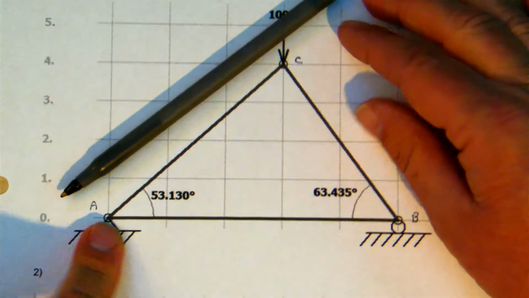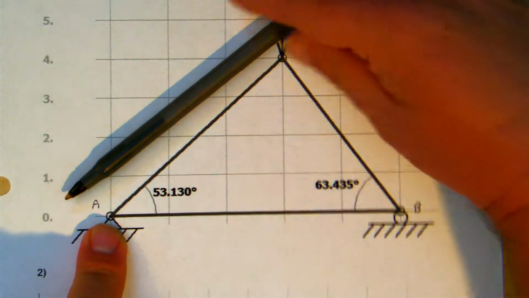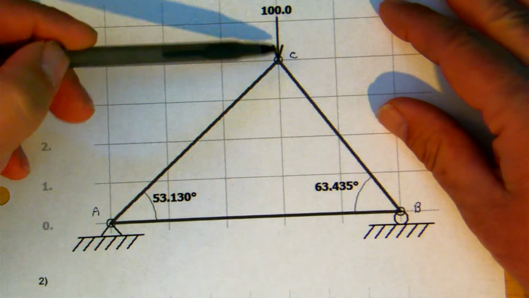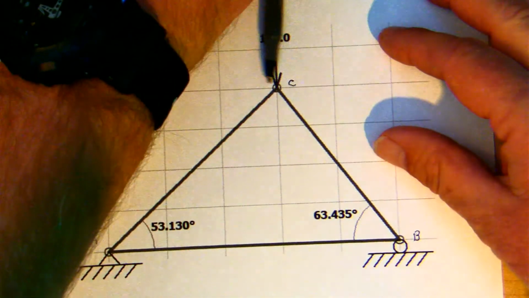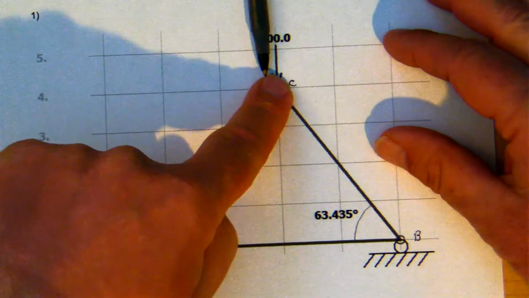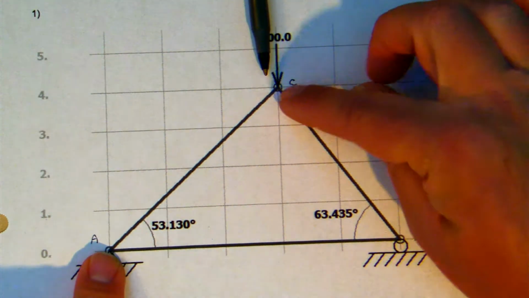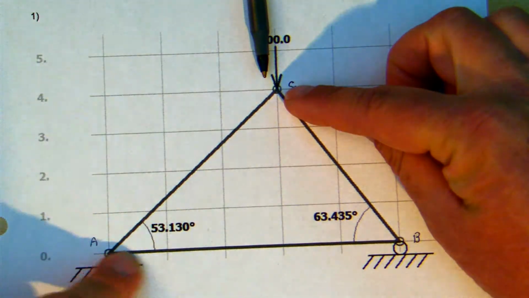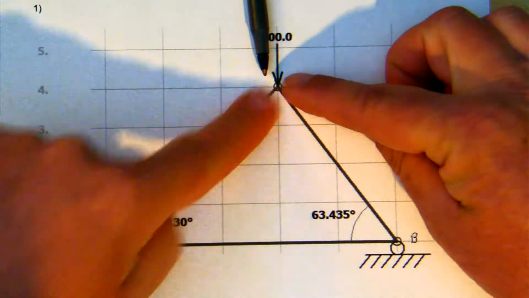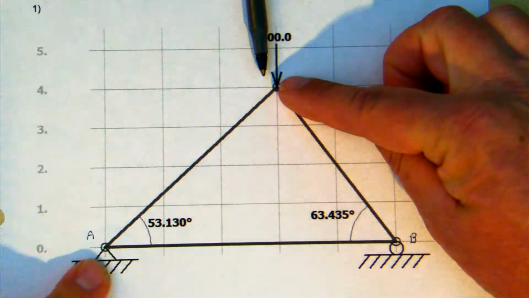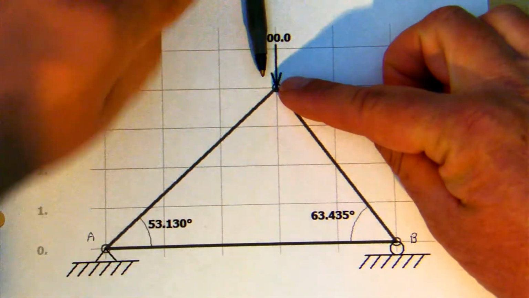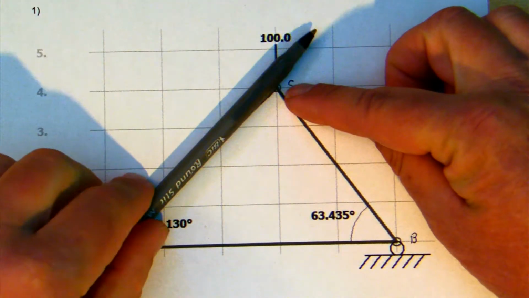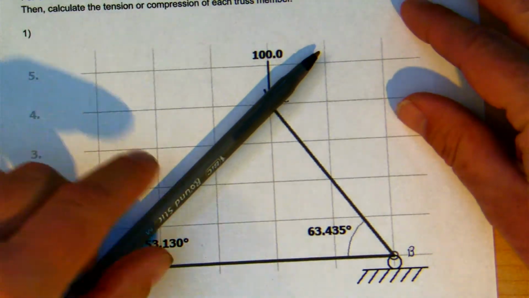I'll put the axis of rotation at point A and say what's going on here. I have 100 newtons. Now, I could use Pythagorean's theorem and say the distance from A to B is 3 radical 2, because this is a 3 radical 2 right triangle. This is R, the distance from A to C, taking that direction to be the 0-degree direction.